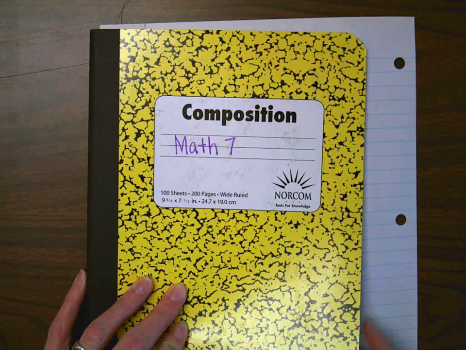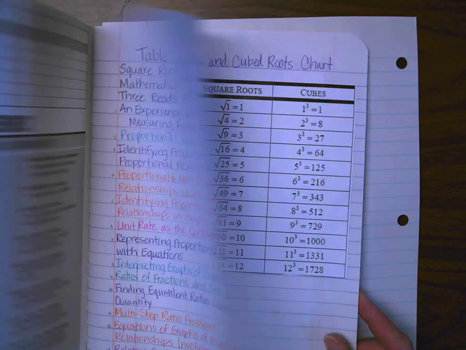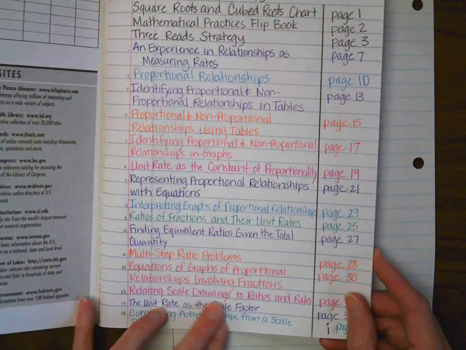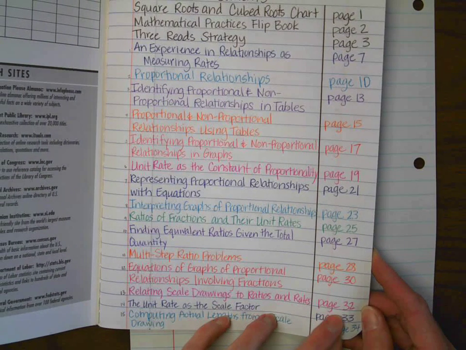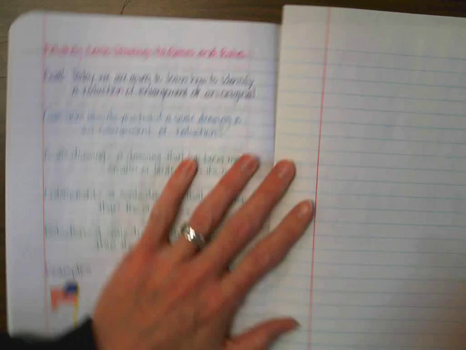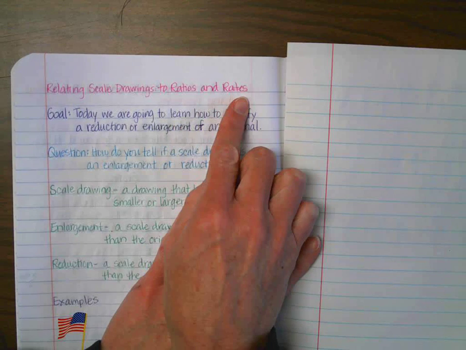Hello, Math 7 students. We are beginning our 13th video, and the name of the lesson is Relating Scale Drawings to Ratios and Rates, and we can find that, for me, on page 32 of my comp book. So I'm going to turn there now. All right, and it says Relating Scale Drawings to Ratios and Rates.